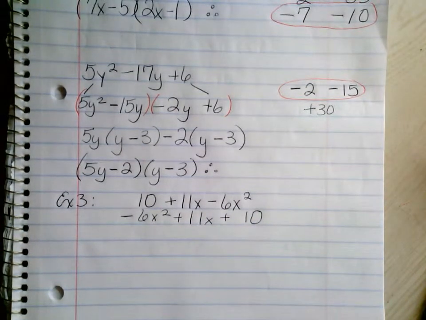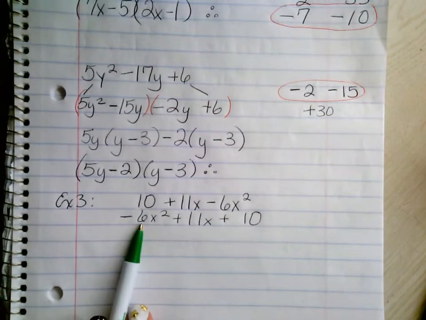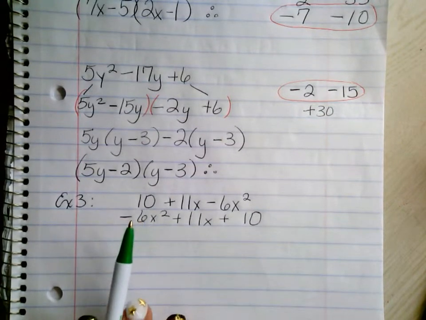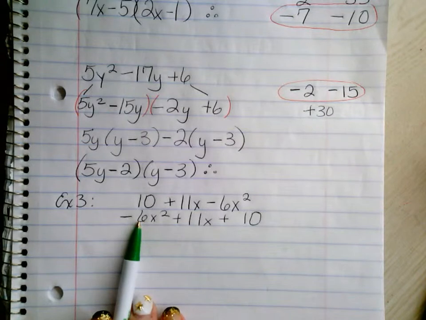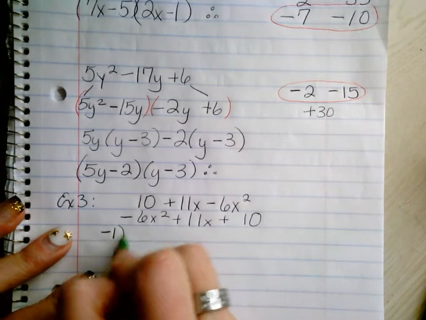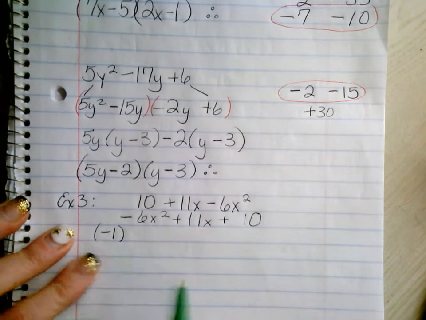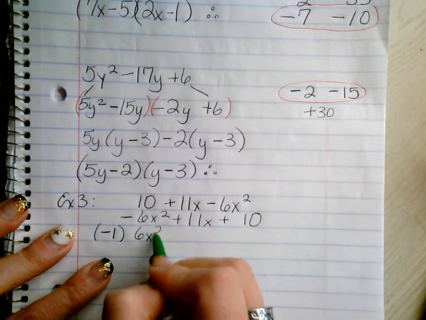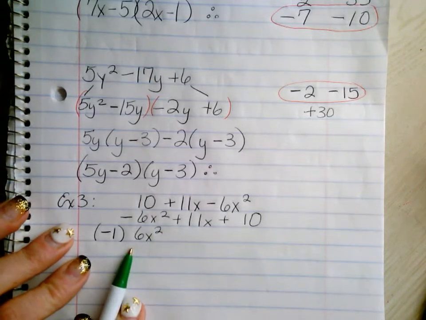Now the third thing I'm going to tell you is that when you have a negative coefficient in the quadratic spot, oftentimes people make mistakes. So I am just going to forewarn you. Factor out that negative 1. Negative 1 times positive 6x squared is negative 6x squared.